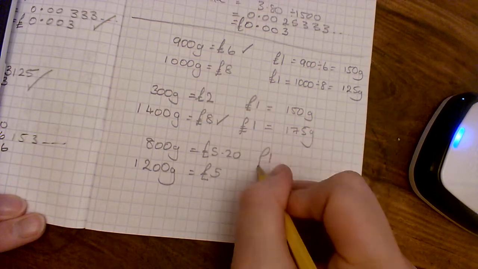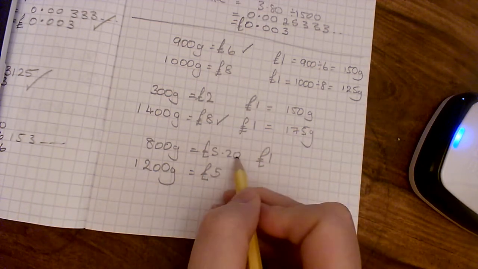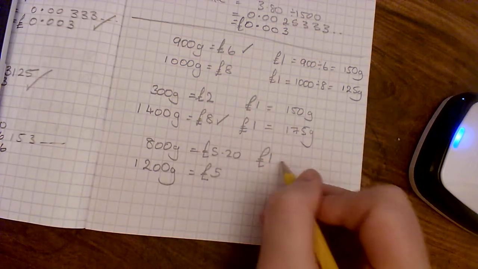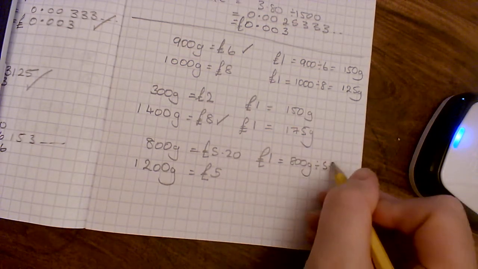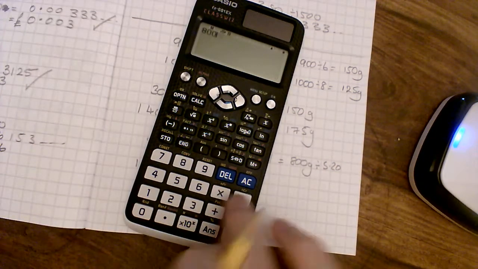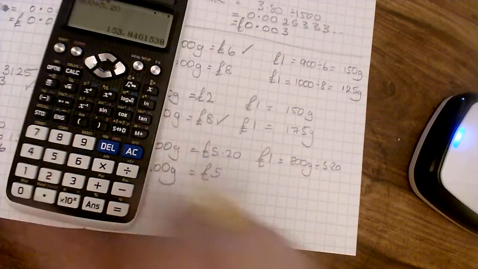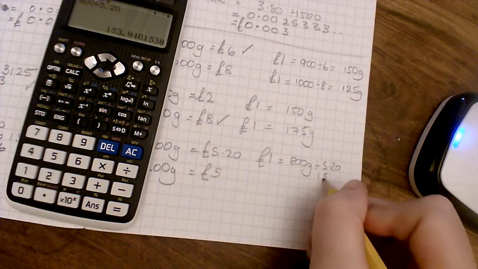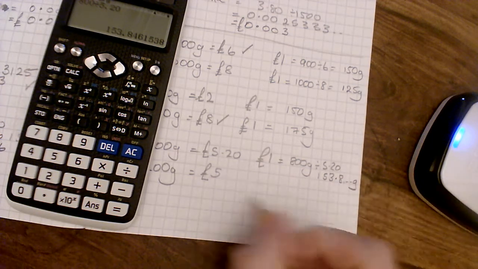So to get £5.20 down to £1, what I've got to do is just divide by £5.20. So 800 divided by 5.20 apparently is 153.8, and that just runs off forever, grams.